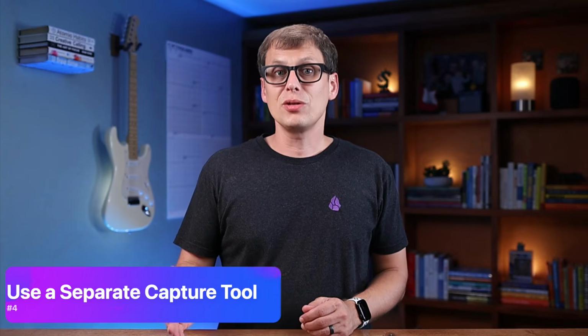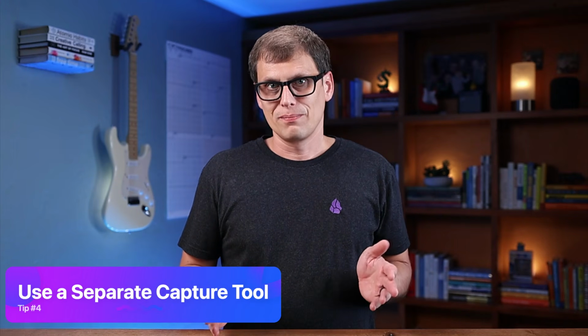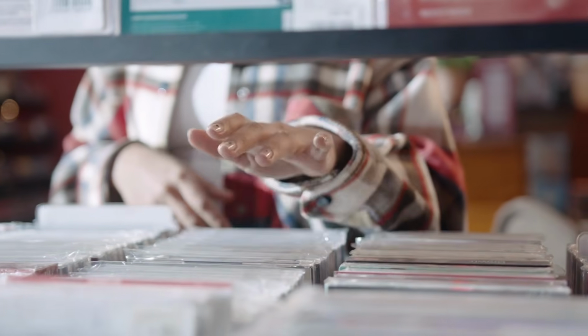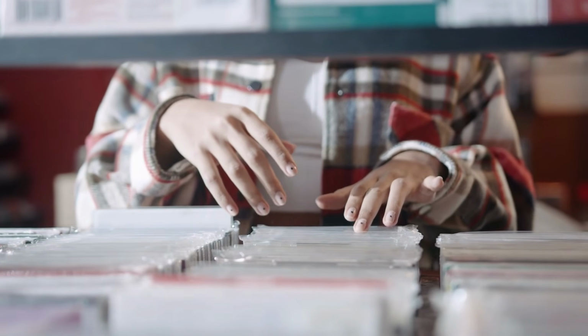The next tip is to use a separate capture tool. Obsidian is great at a lot of things, but quick capture is not one of them. And honestly, at this point, even if it was, I don't think I'd recommend capturing things directly into Obsidian, because I've found personally that in order to get maximum value out of your notes and ideas, I need to carefully curate what I keep in Obsidian. And one of the best ways to keep a high signal to noise ratio in your vault is simply to use a separate capture tool to insert some space.